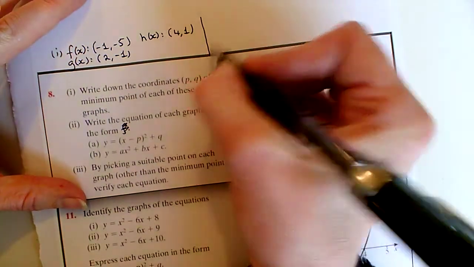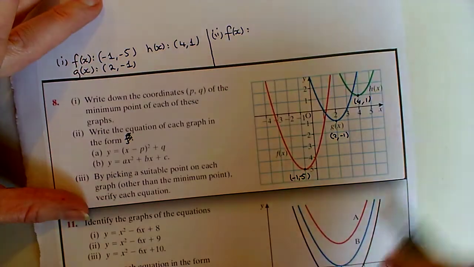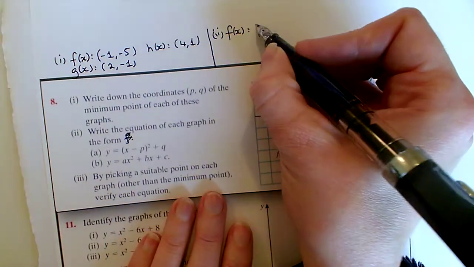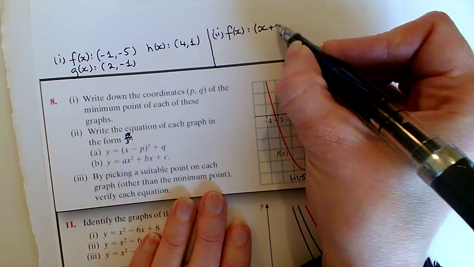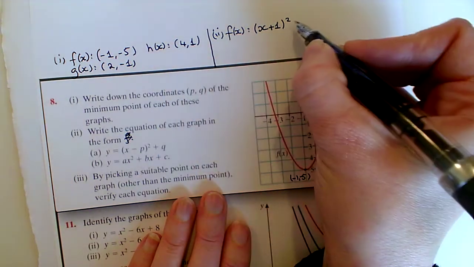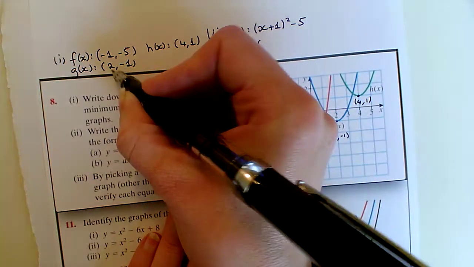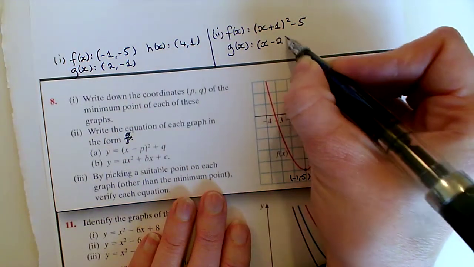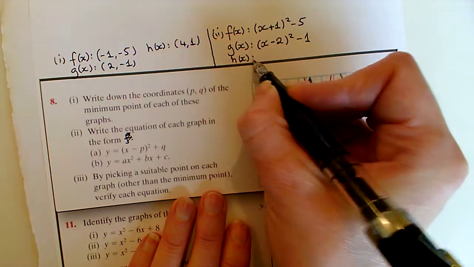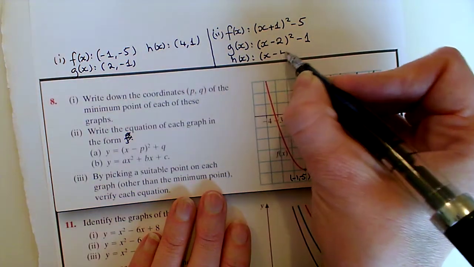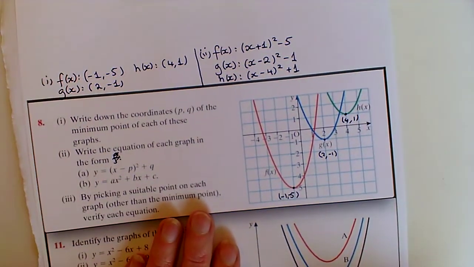So for part 2, we can write f of x as x plus 1 squared minus 5. g of x can be written as x minus 2 squared minus 1, and h of x can be written as x minus 4 all squared plus 1. So there's my completed square format.